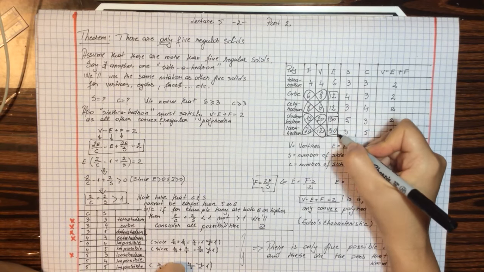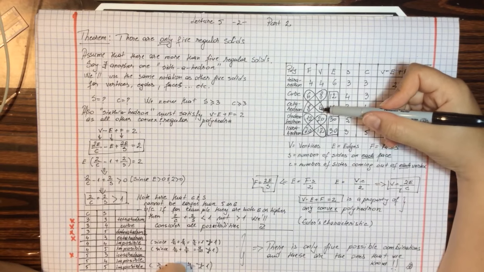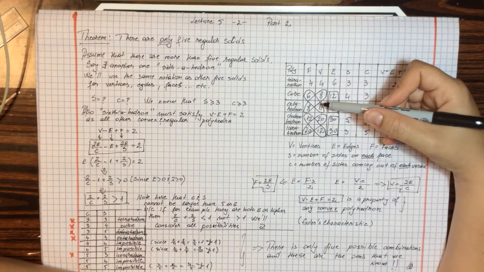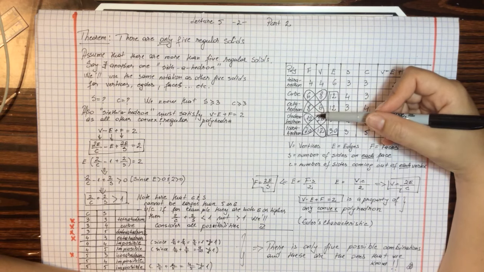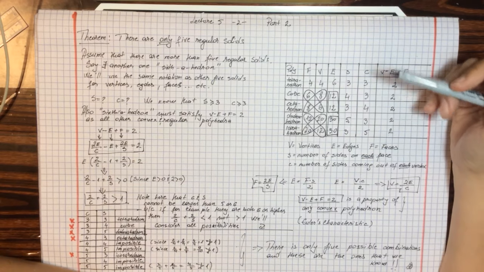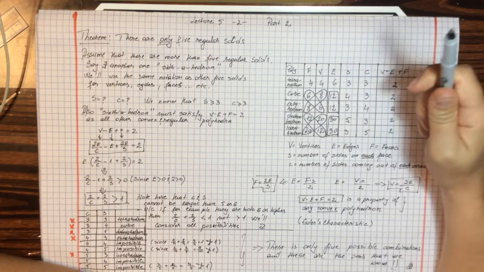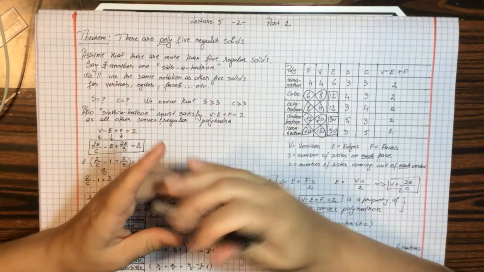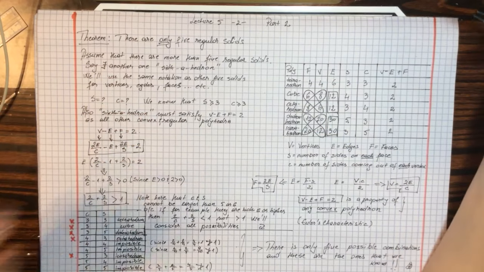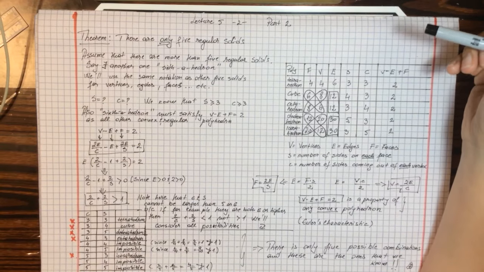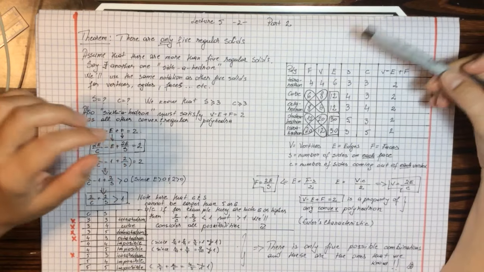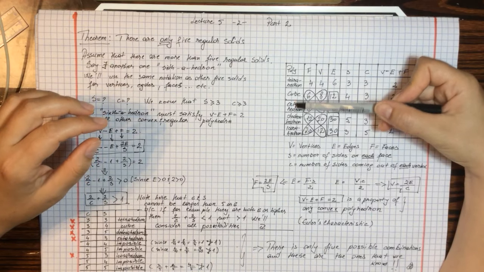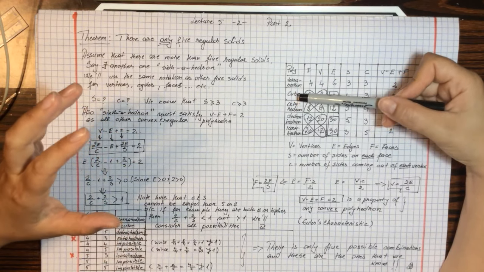This is not actually accidental. It has to do with something called duality. It's a property that regular solids enjoy. I'm not going to define what duality is, because duality is a concept that to be defined would be a bit beyond the scope of this class. But I just want to explain a little bit. These two solids are called duals of one another.